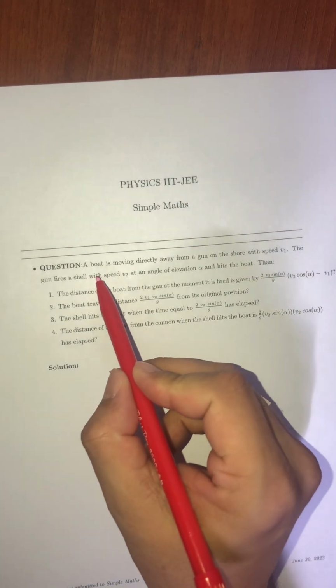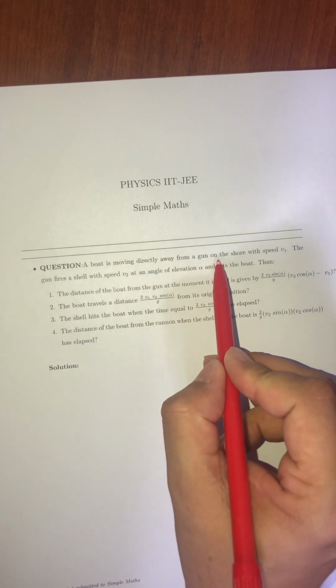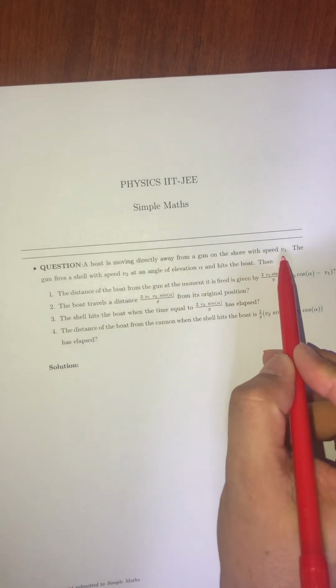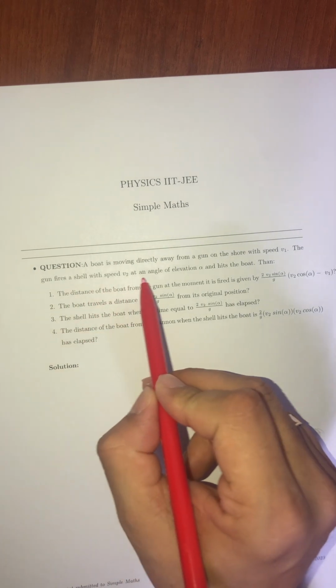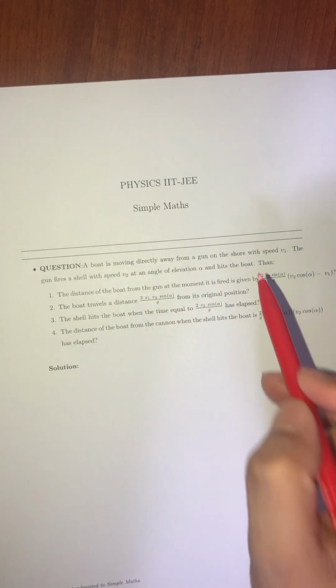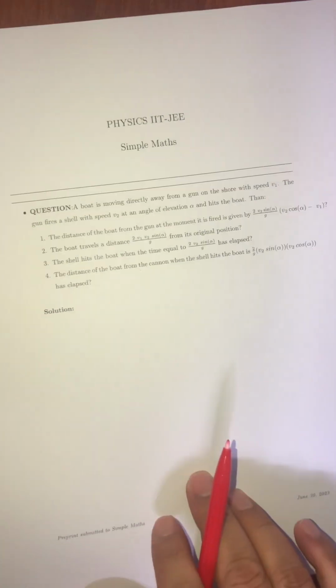We have this next question. A boat is moving directly away from a gun on the shore with a speed v1. The gun fires a shell with a speed v2 at an angle of elevation alpha and hits the boat. So we have to find out these four things.